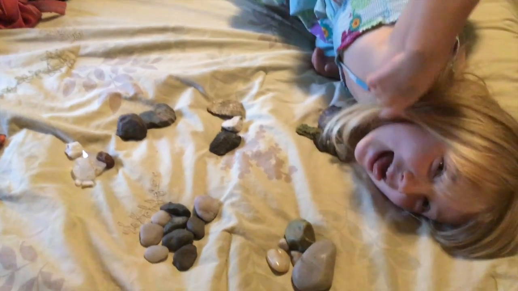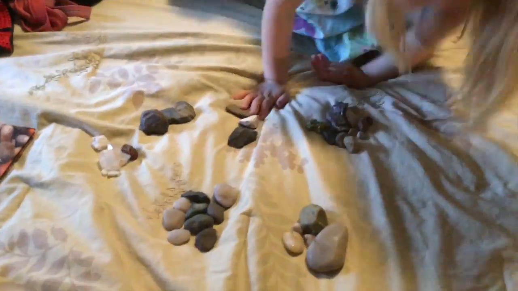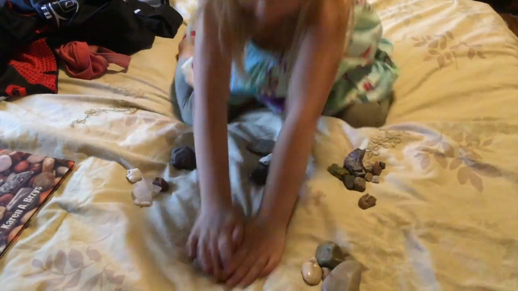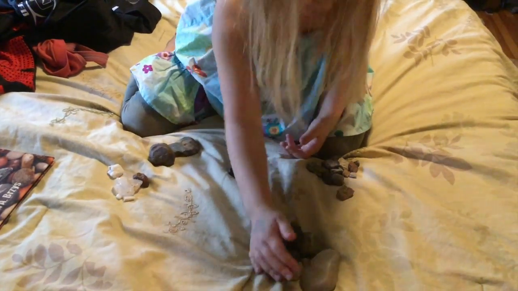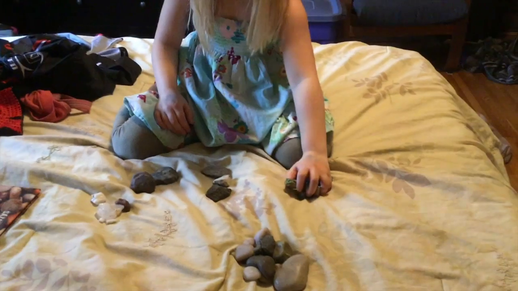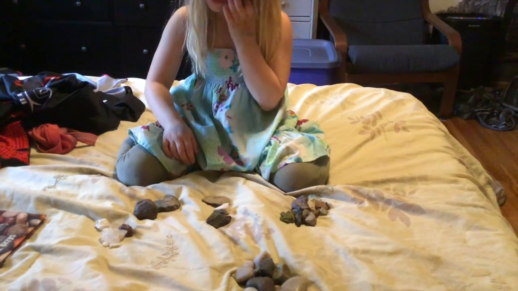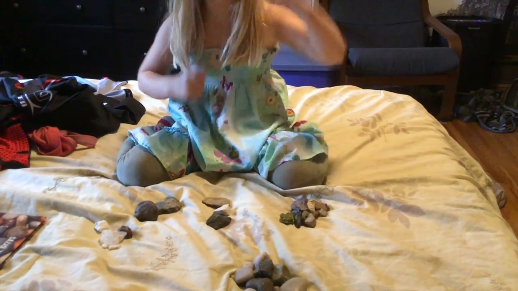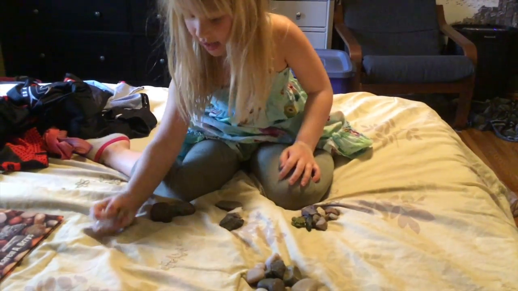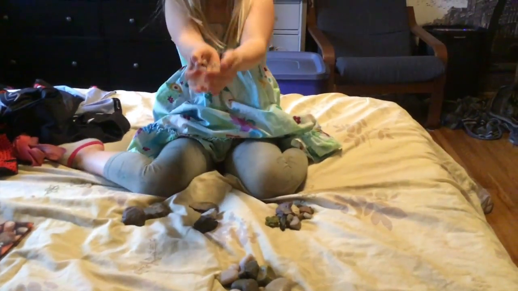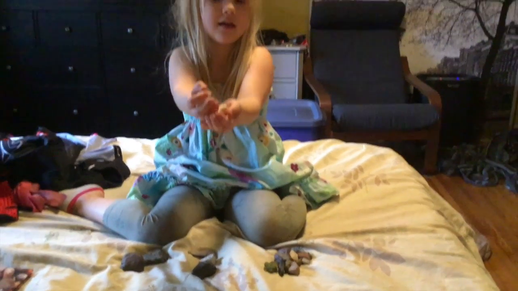Hi, Eleanor. Can you tell the kids how you sorted your rocks? Smooth. What else? Bumpy. What else? Sparkly. Stripes. Shiny. Thank you, Eleanor. Anything else? My favorite.